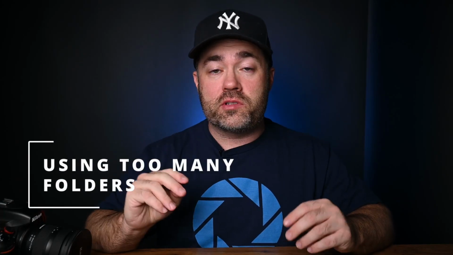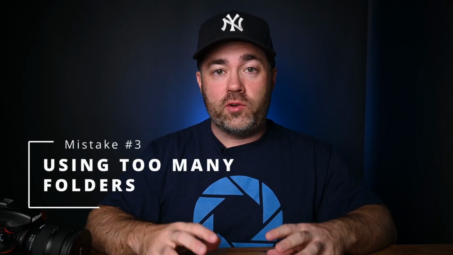The number 3 most common mistake I see is using too many folders when you're organizing your photos in Lightroom. Using multiple folders actually prevents Lightroom from doing what it's designed to do, and that is organizing your photos. So my suggestion, and this may sound insane to some of you, is to use one folder per year.